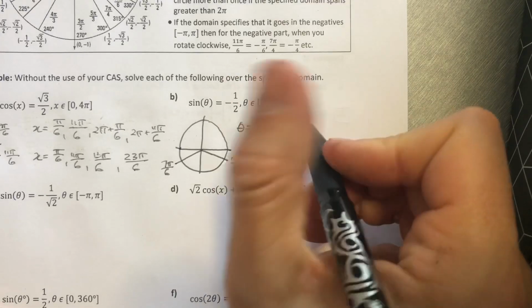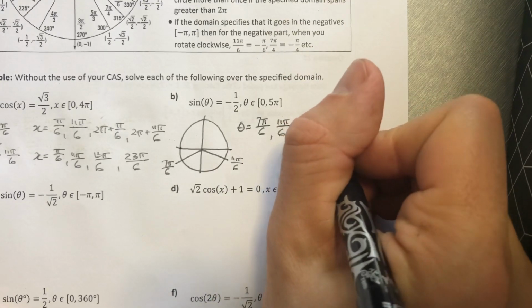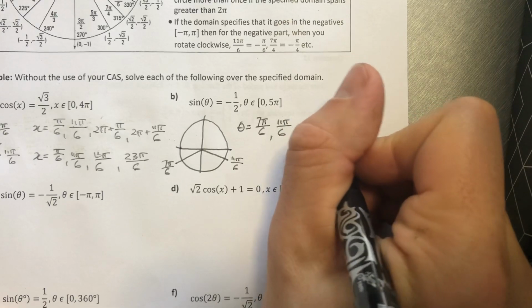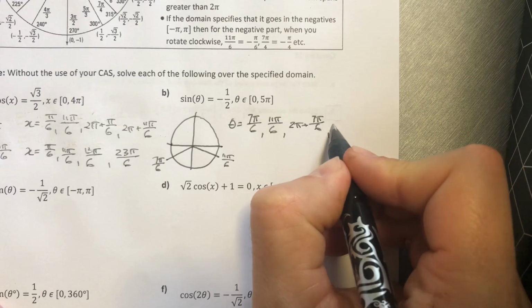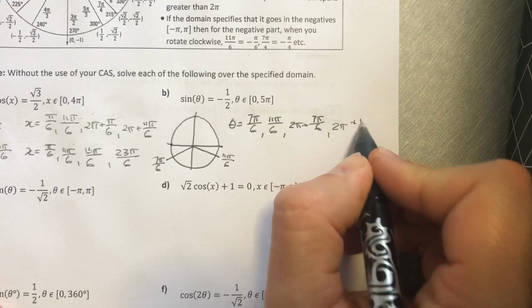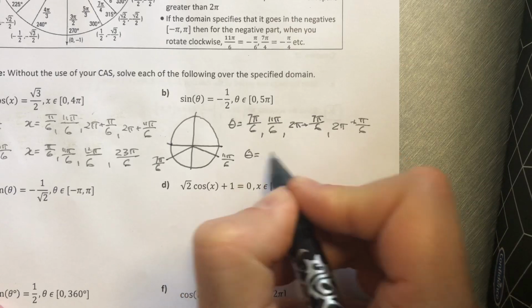And then same as before, we need to add that 2 pi on as well, because we'd already done a rotation and then we're going around to that 7 pi on 6 again. Here we go, let's put our fractions together and we're finished.